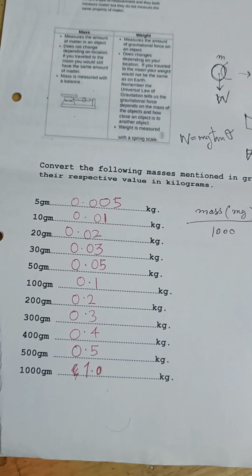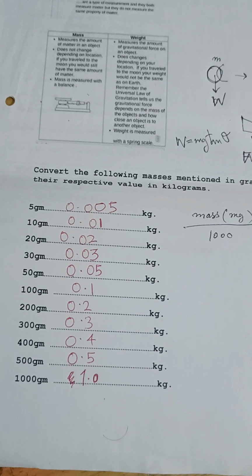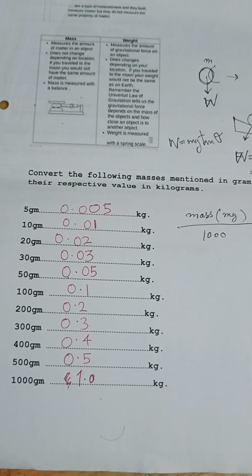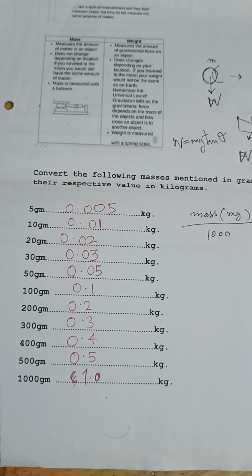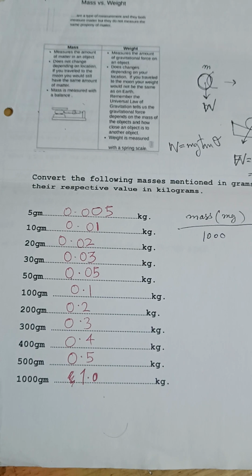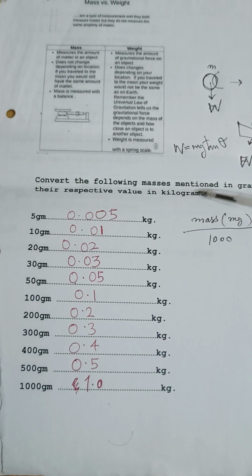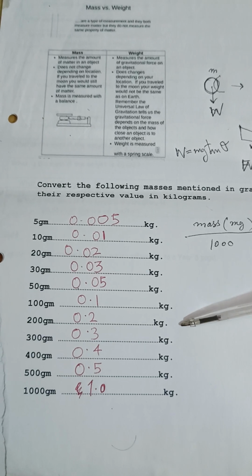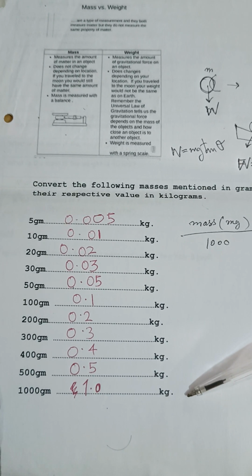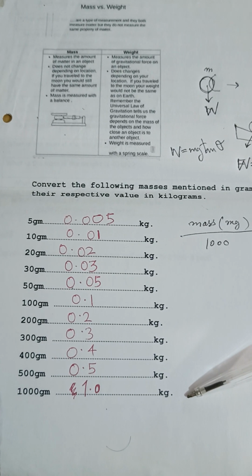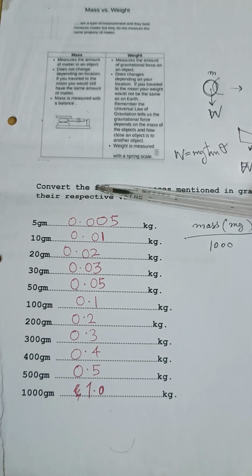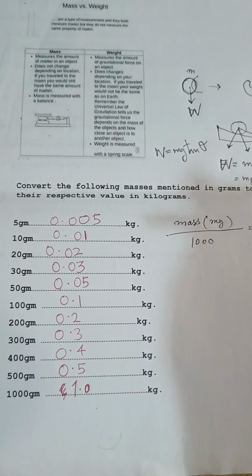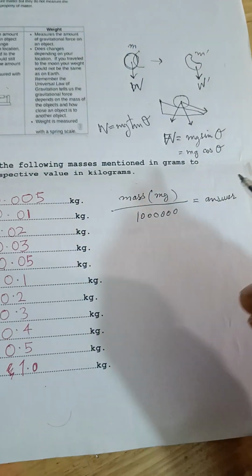Now if it were milligrams, then I'd have to divide it by 1,000,000.